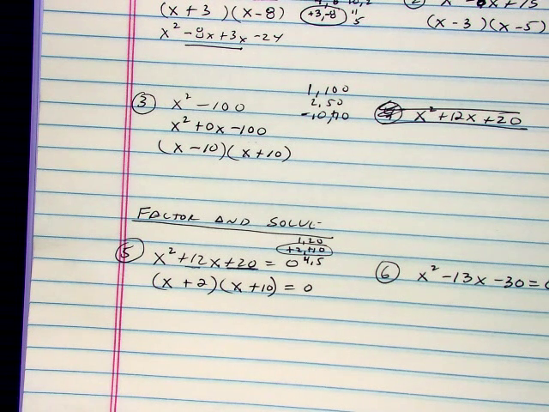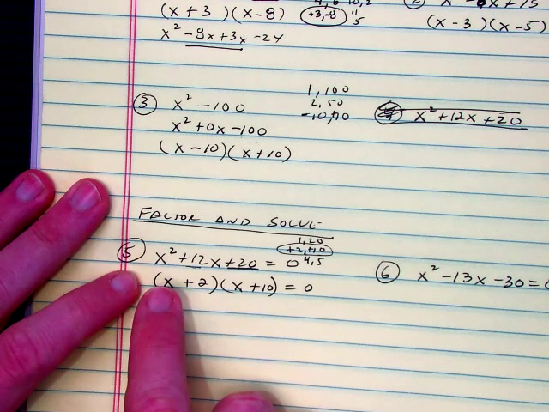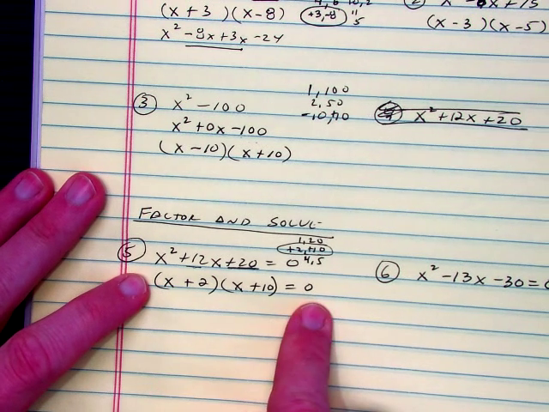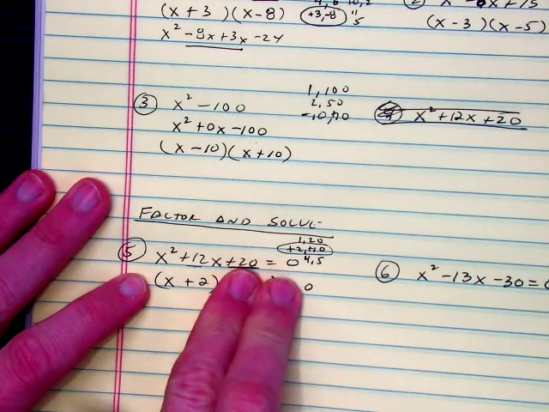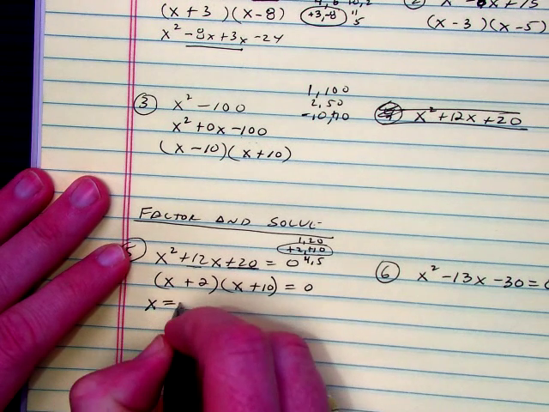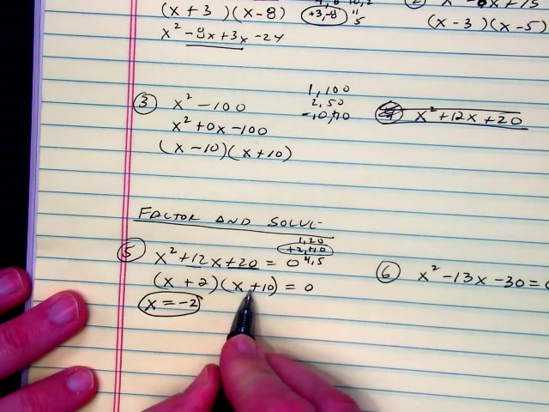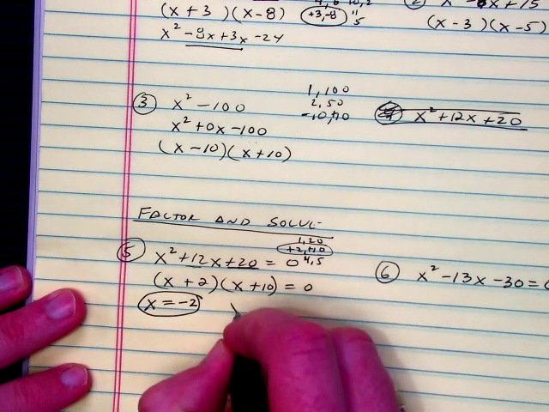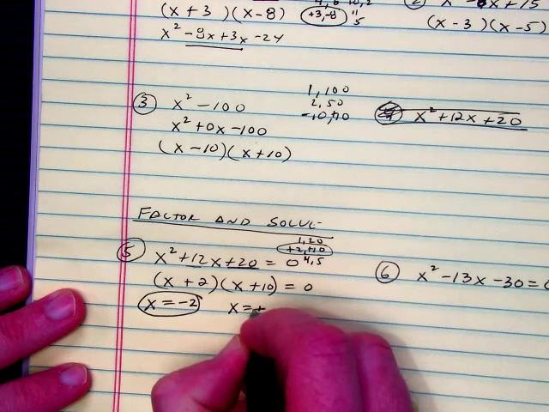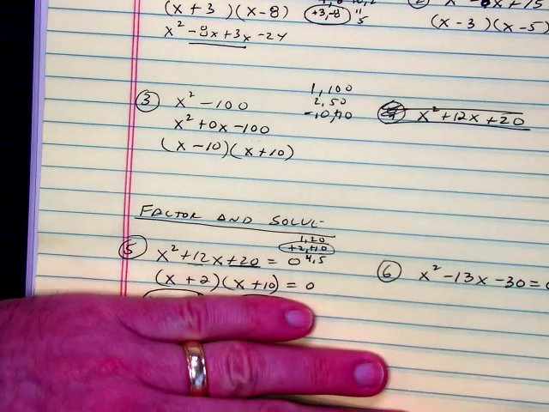So I need to ask myself, well, what number plus 2 is 0? Or what number makes that equal to 0? It is when x is negative 2. So my solution for this would be x is negative 2. What number plus 10 is 0? Well, that would be when x is negative 10. Okay? So now I have my two solutions. So it's factor as before, and then you solve it at the end.